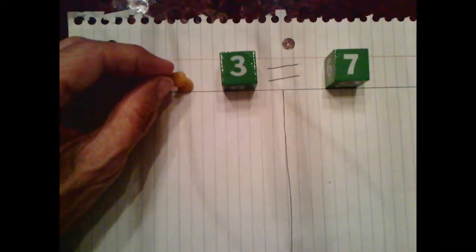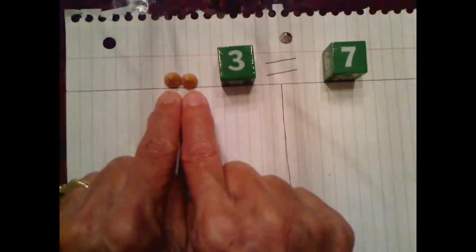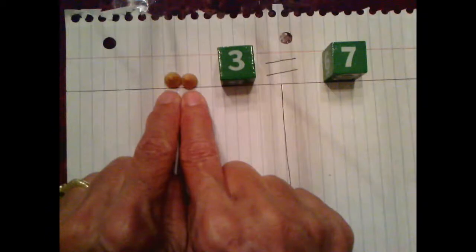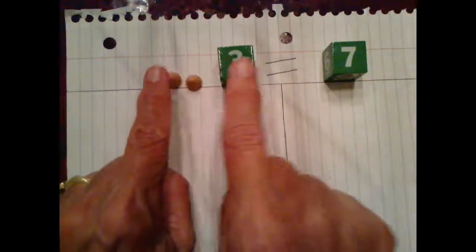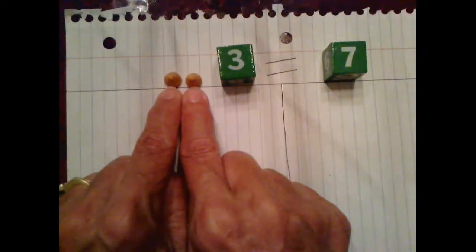Well, that would be 4. So these 2 pawns have to be the same number, and they have to total 4, because 4 plus 3 is 7. So each one of these pawns is equal to a 2.